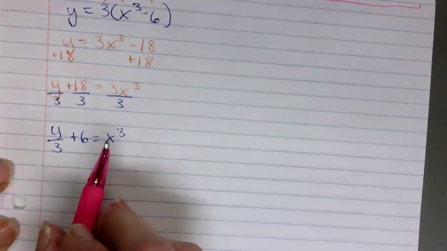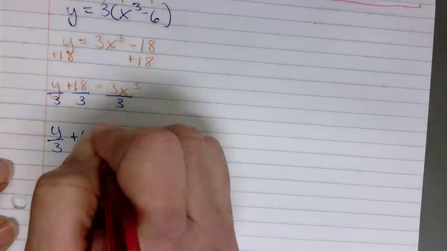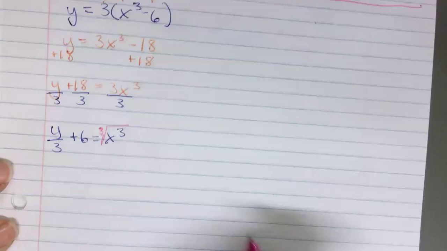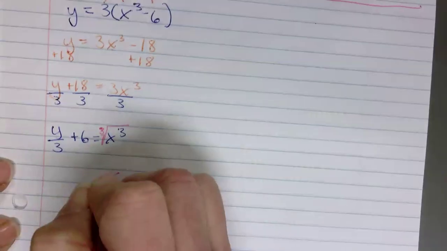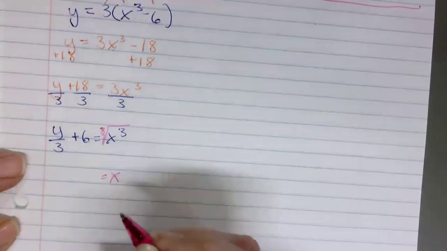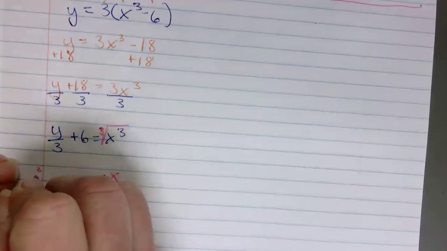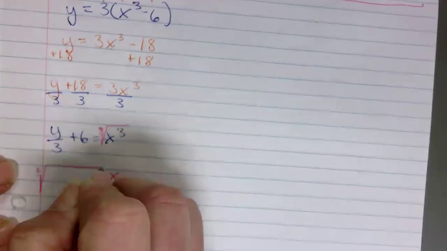So to get x by itself, I need to take the cube root of x cubed. So that'll give me x over here. But then I also need to take the cube root of this whole side. So we get the cube root of y over 3 plus 6.